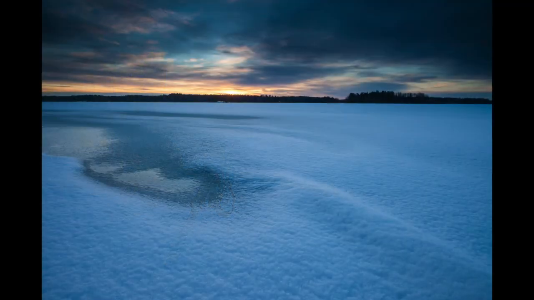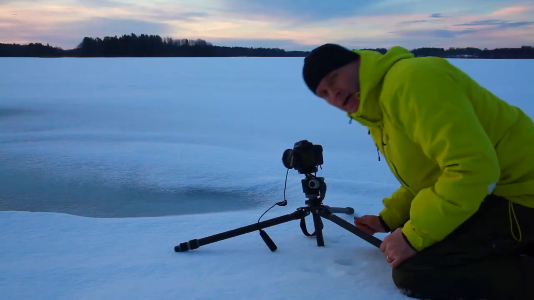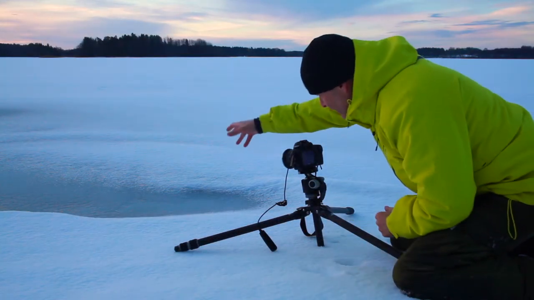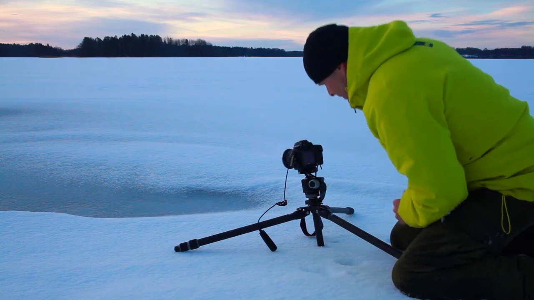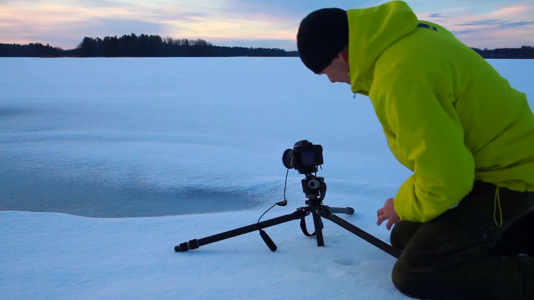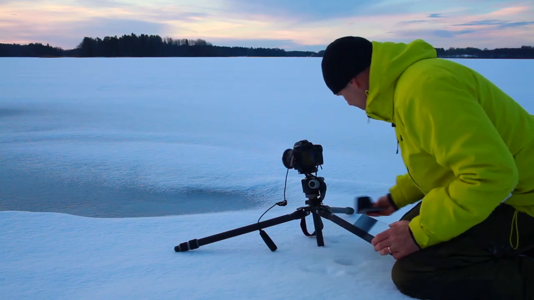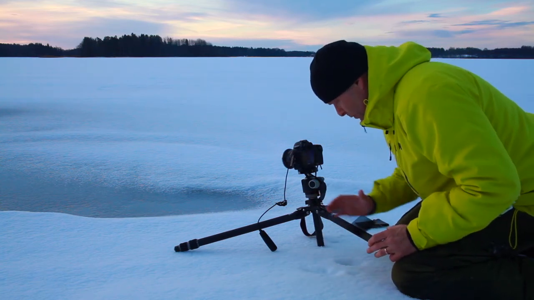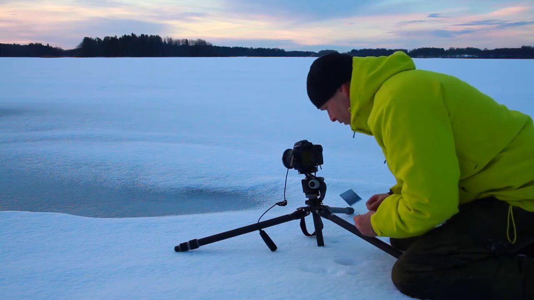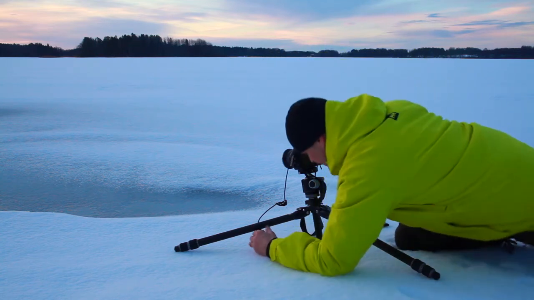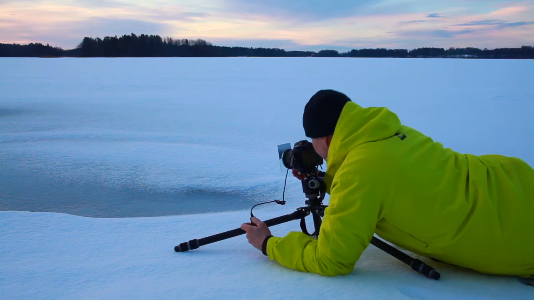Yep, we have it. I shifted my position. I found a stronger foreground here. So I work very low. That's why you need a good wide angle, and you need a good tripod so you can go into a low position. Go down on the ground, on the ice here.